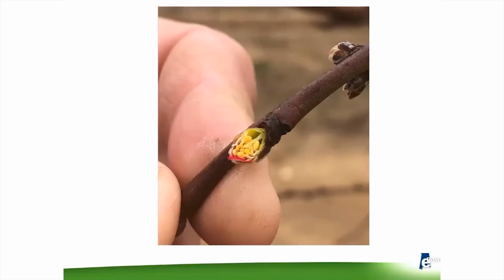Now, at this stage, it's really too late. It's not going to do you any good to apply if you go out into your orchard and see full blooms at this stage. In fact, you could get some damage to your buds if you apply at this stage.